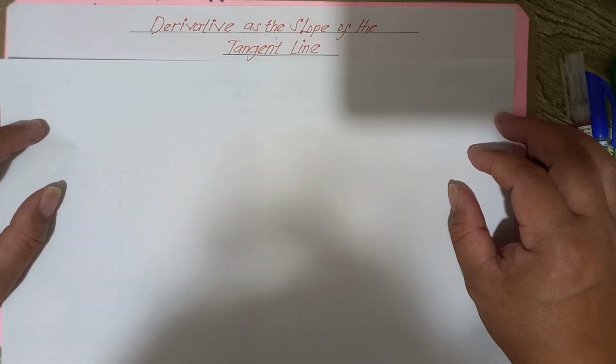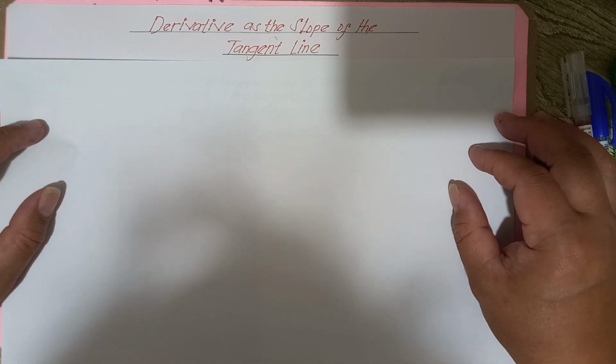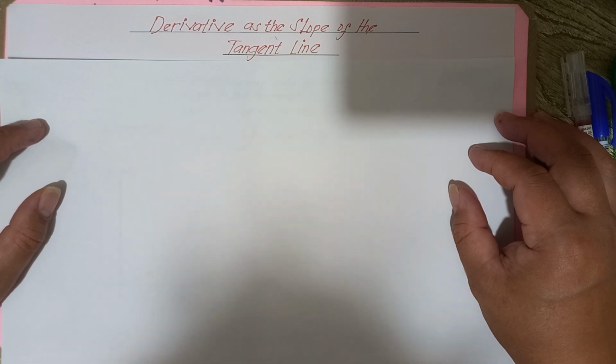Okay, so our focus today is the derivative as the slope of the tangent line. Notice that before we discuss this one or focus our attention on the slope of the tangent line, there are things that we need to define, or may I just share some of the definition of terms that we need to understand.